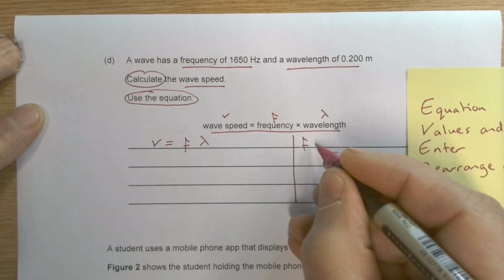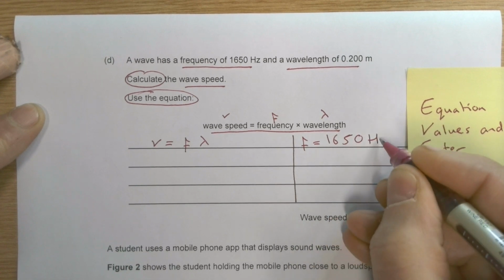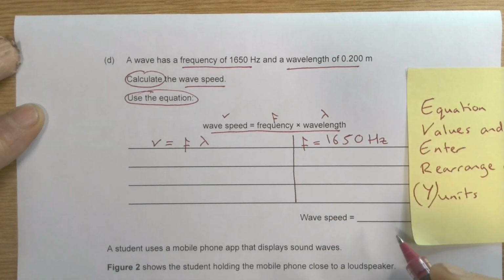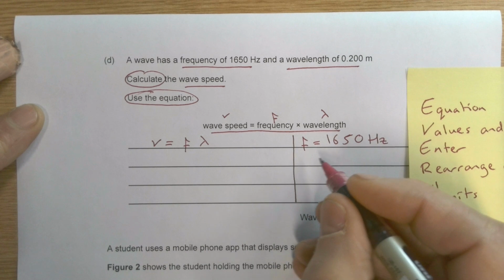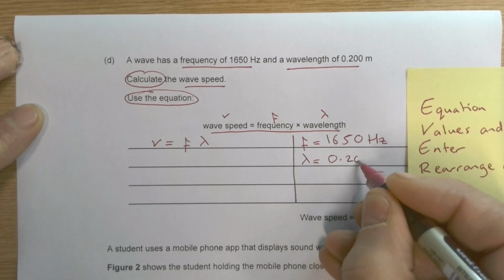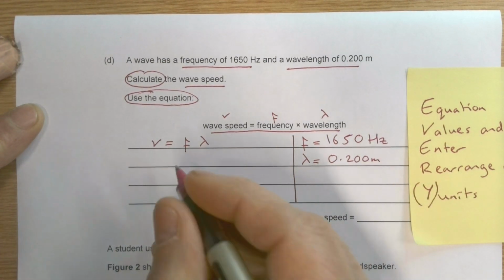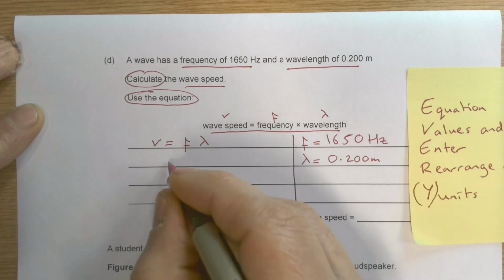The frequency is 1650 hertz. There's no milli, micro, mega, kilo in there to worry about, so I'll just leave it as it is. And my wavelength is 0.200 meters. Again, that's not in centimeters or millimeters, so I'm happy and leave that as it is. I then enter my values in over here.